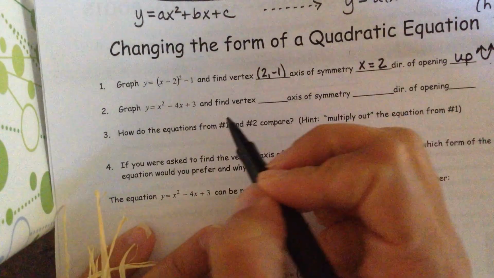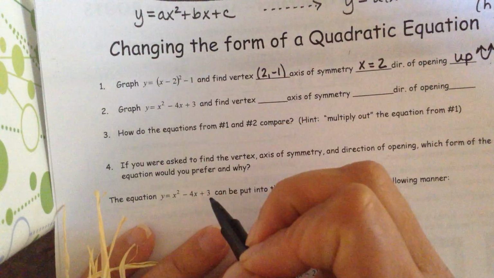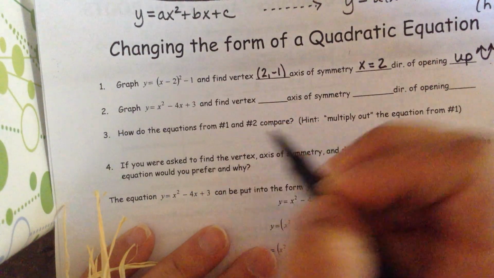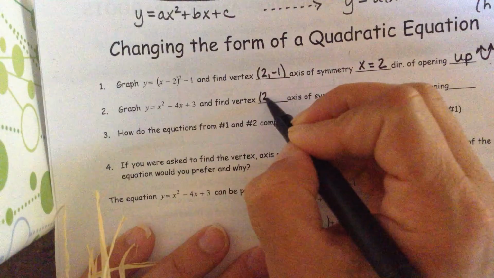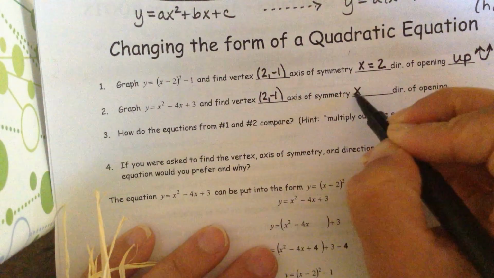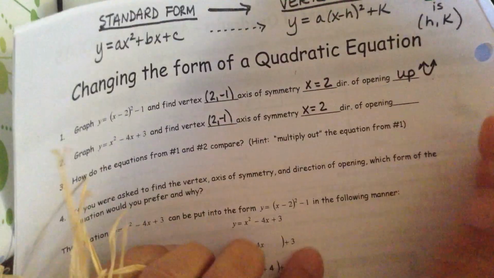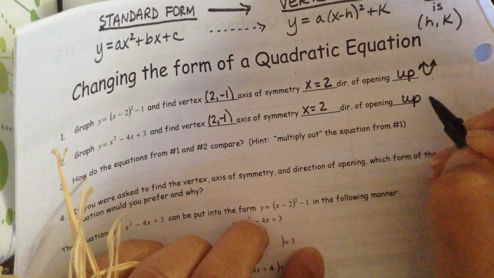Now, if we took this equation, y equals x squared minus 4x plus 3, and we put it in the calculator, and we said, well, where is the vertex? It's going to be at (2, negative 1), axis of symmetry is x equals 2, and the direction of opening is also up.